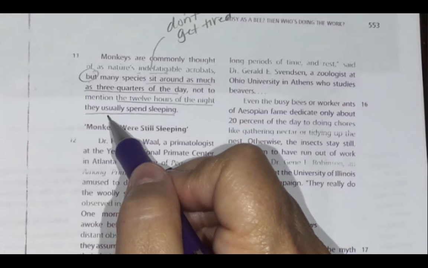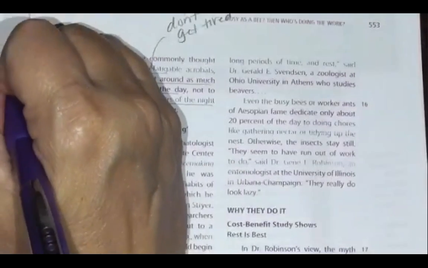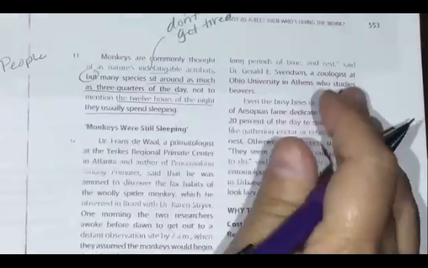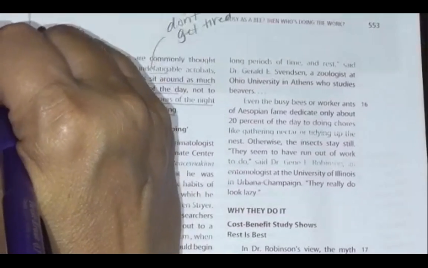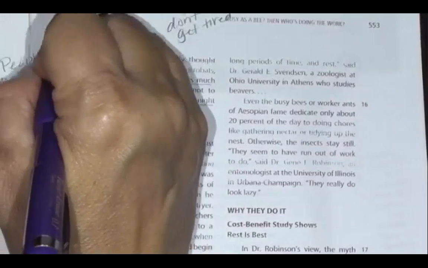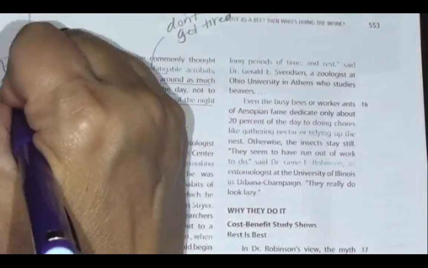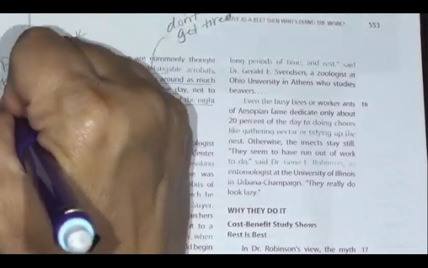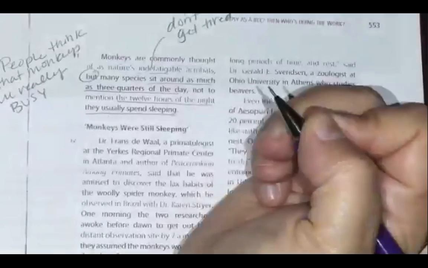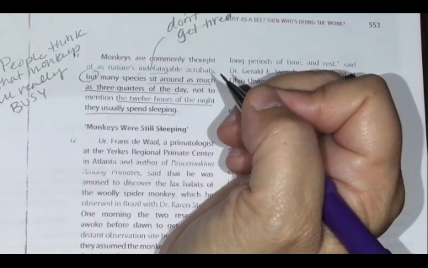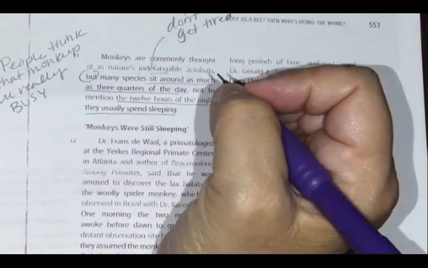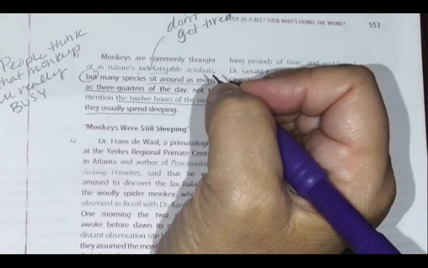So what is the contrast here? Examples. People thought that monkeys are lazy animals. Or busy? Yeah, we think that they're always jumping around and hanging out in trees, right? They're jumping from tree to tree all the time.